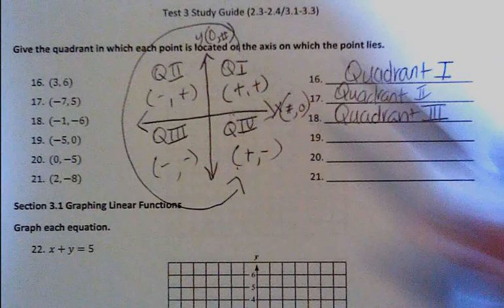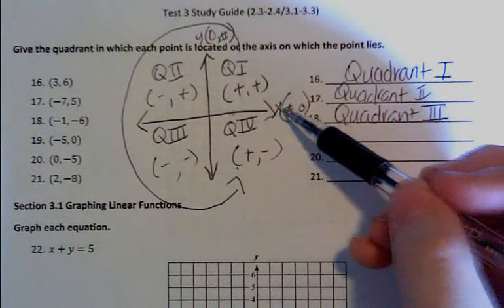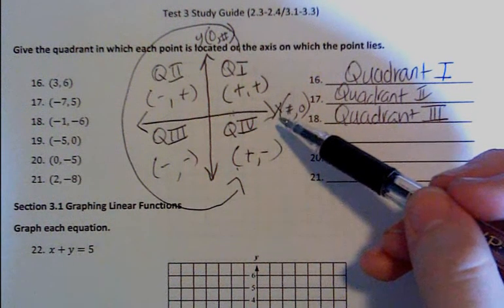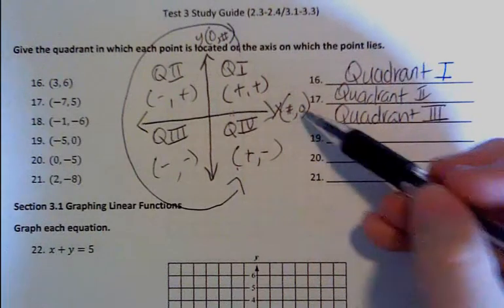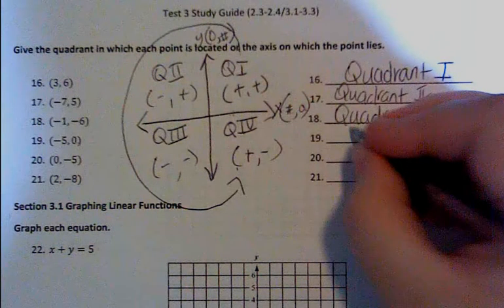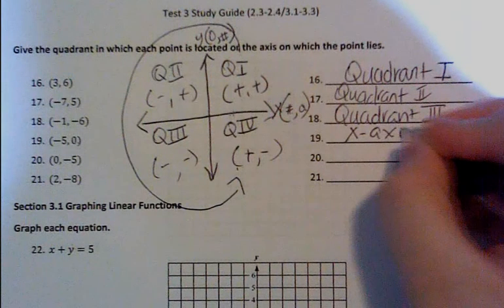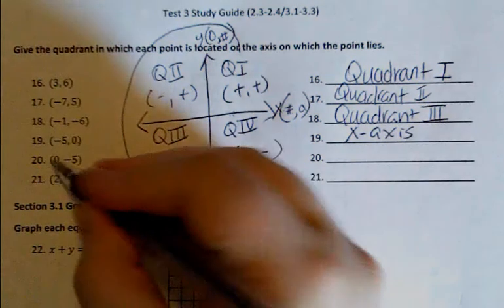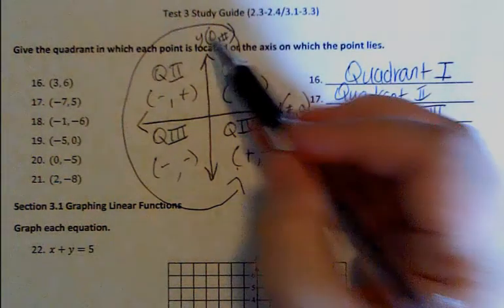So if you look at your x-axis, it lets you know that if you have a number and then a 0, which we have on number 19, then it's going to lie on the x-axis. And then if we look at number 20, it's a 0 and then a number, which means it'll lie on our y-axis.